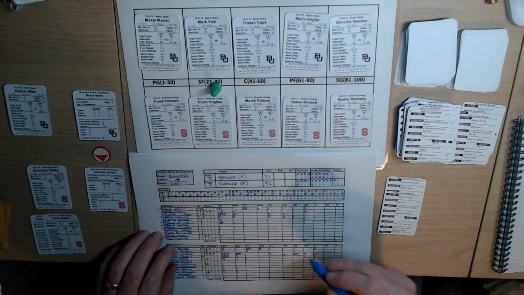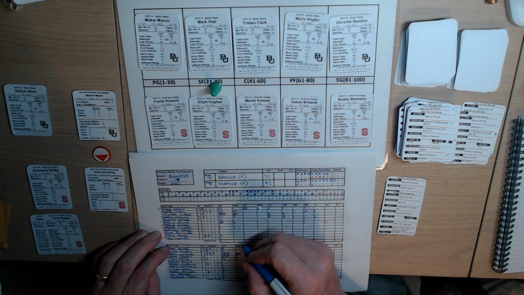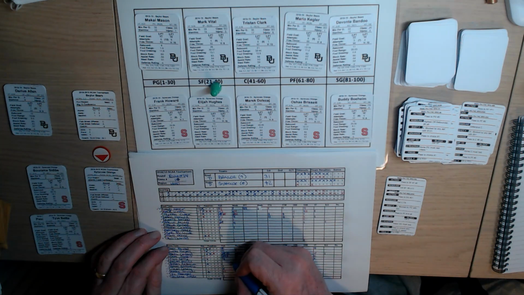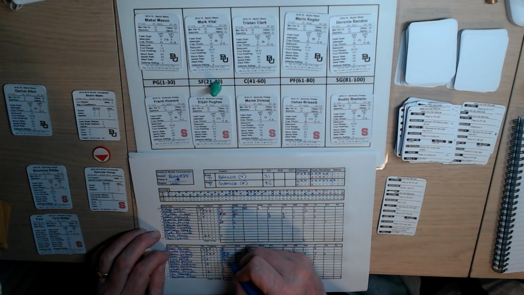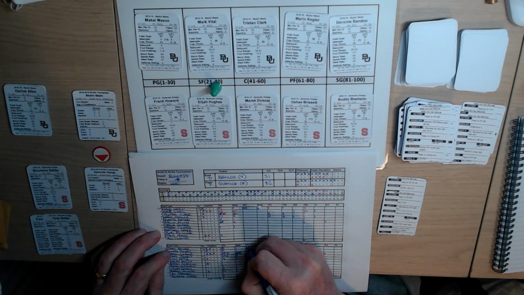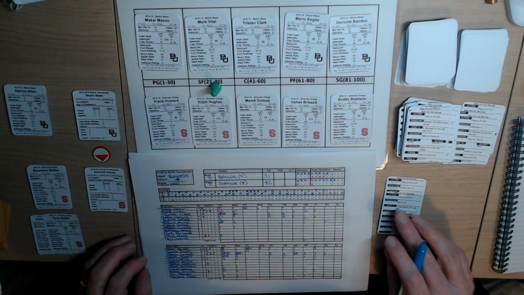You can't block a three-pointer, so Elijah Hughes scores the three-pointer. Where is he? There he is. That is 53-58.